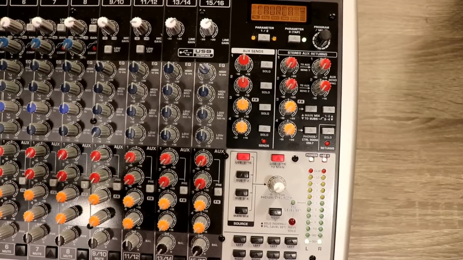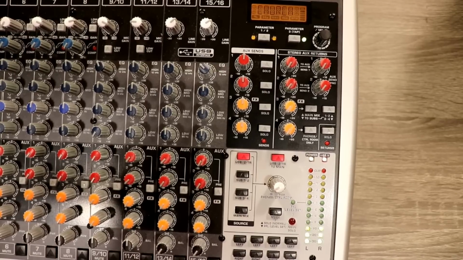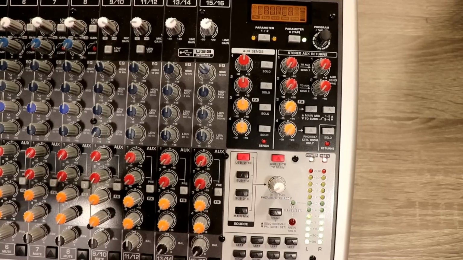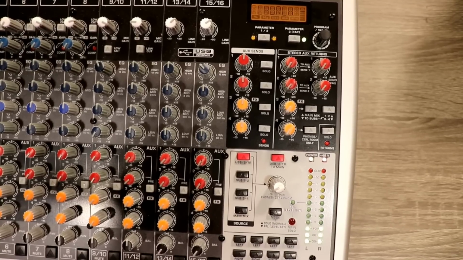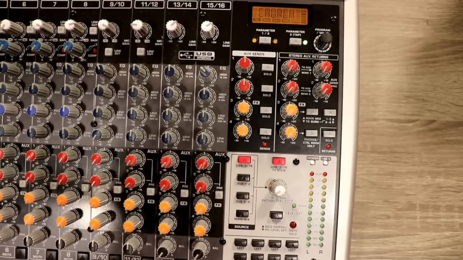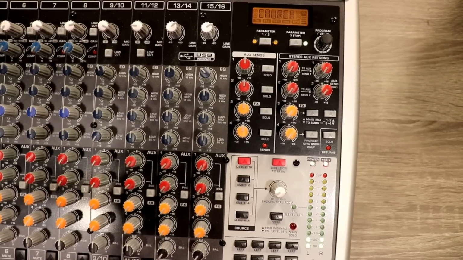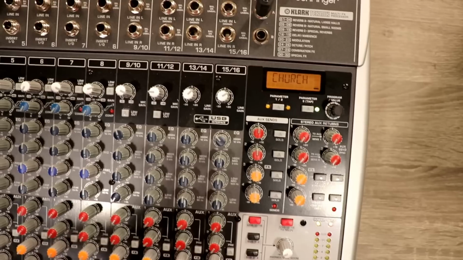So to change the volume, you'll have to use the device that you've got plugged in to turn that volume up and down, or you'll have to use the main fader to turn the volume up and down, which of course will affect everything else in your mix. Now, here's something weird. Let me show you the RCA inputs on the top here.